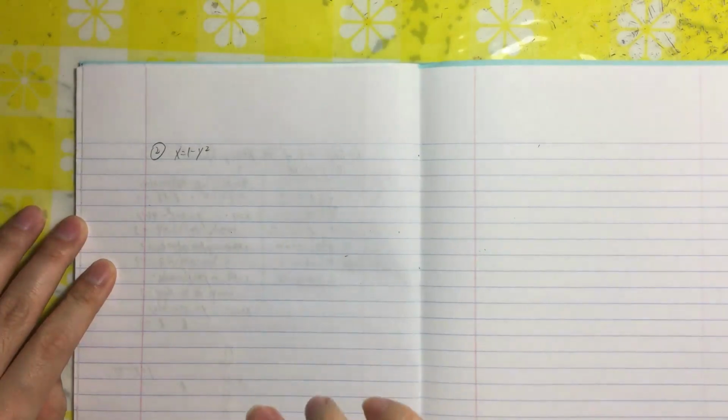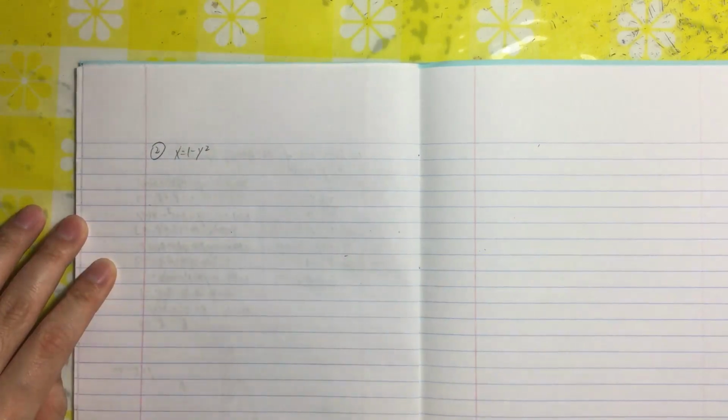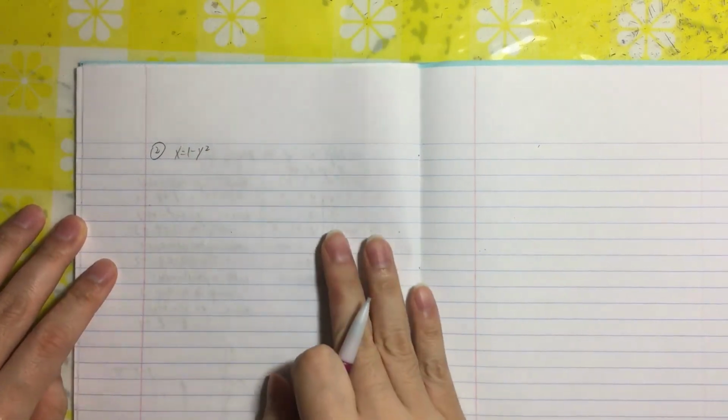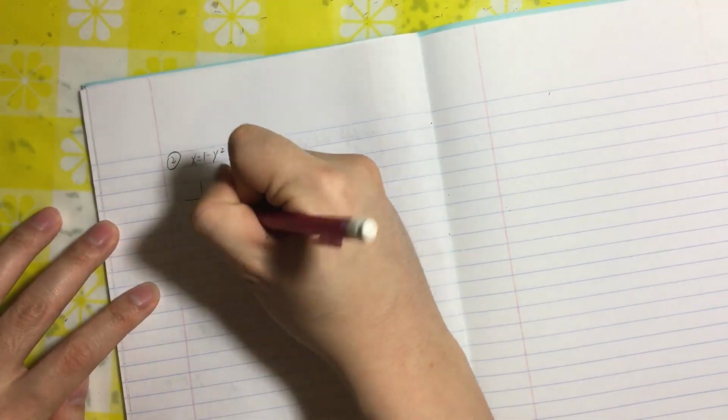Same thing. In order to graph the equation, we need to find all points that satisfy this equation. So make a table for x and y.